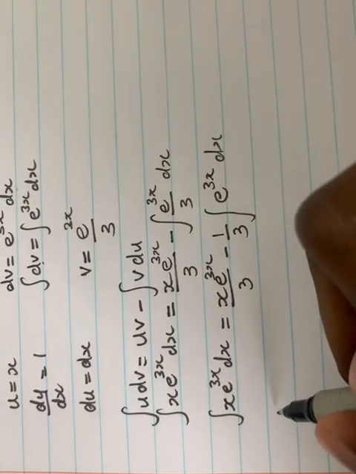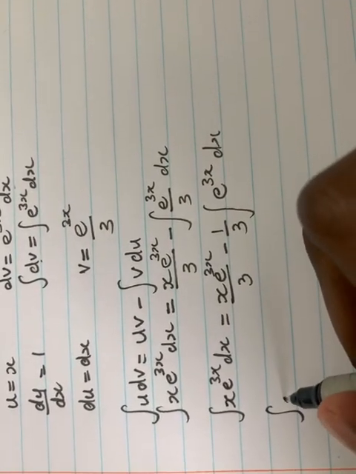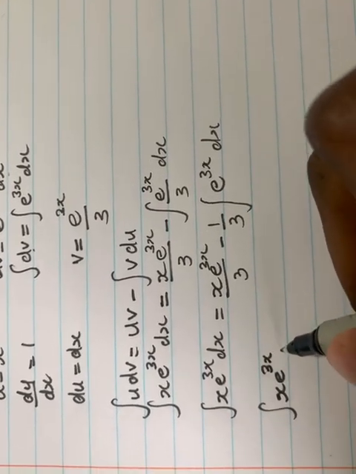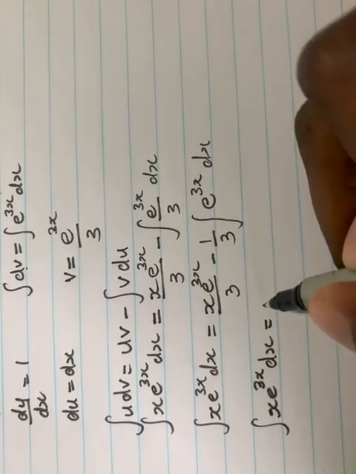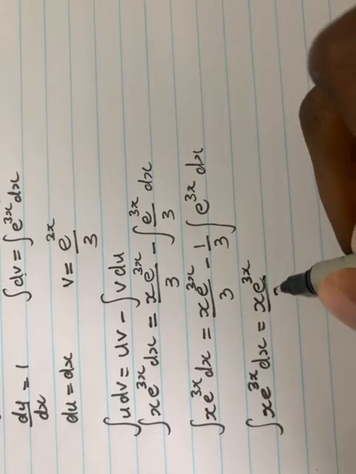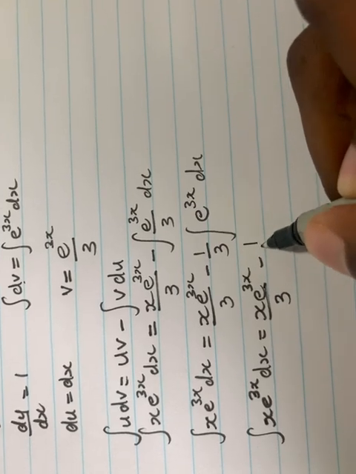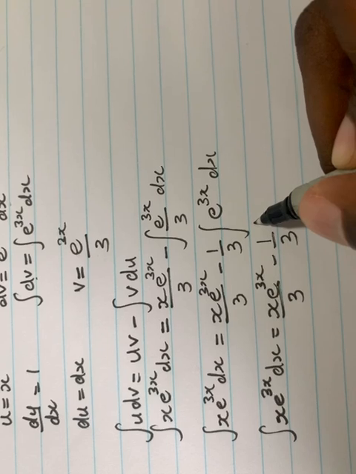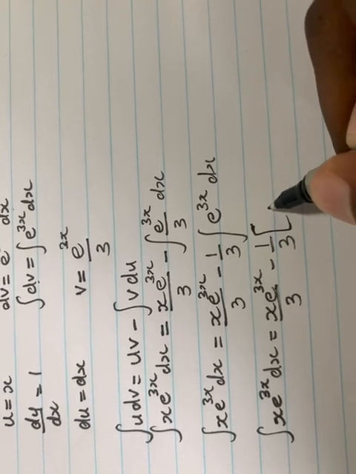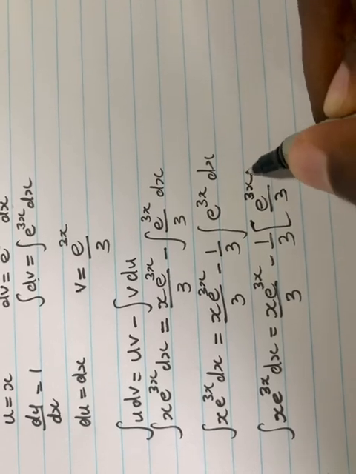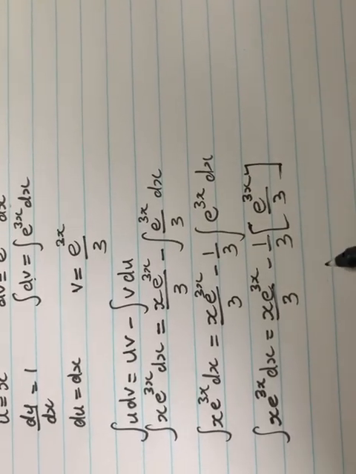Okay, so the integral of x e to the power of 3x dx is equal to x e to the power of 3x over 3 minus 1 over 3, and I put a bracket, so it will be e to the power of 3x over 3, and we do the multiplication here.